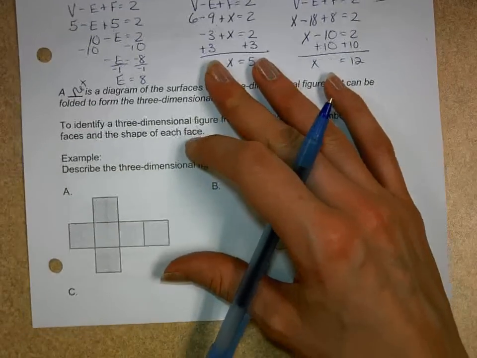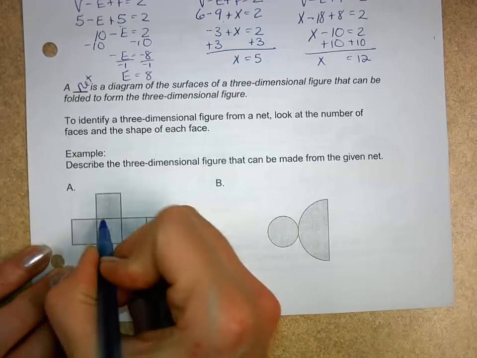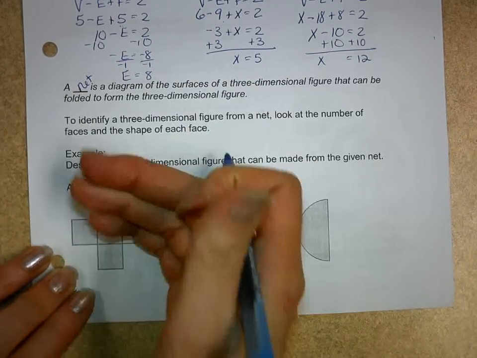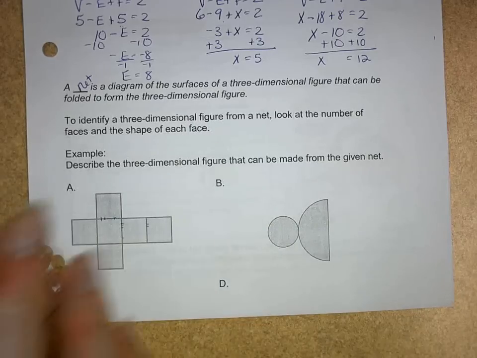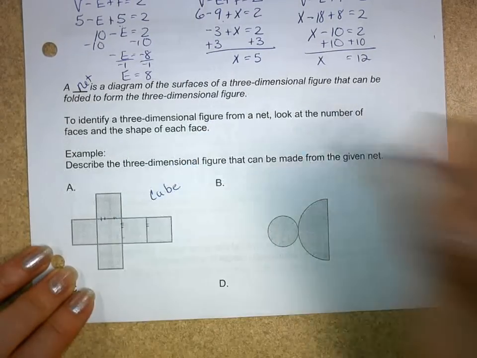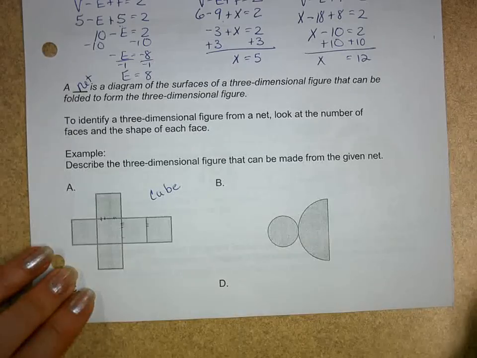So let's look at the ones down below here. If I was to take this, now imagine that these are all on hinges, okay? And that I can bend these up. If I bend this one up, what do I end up making? Yeah, I end up making a cube, or a rectangular prism in this case.